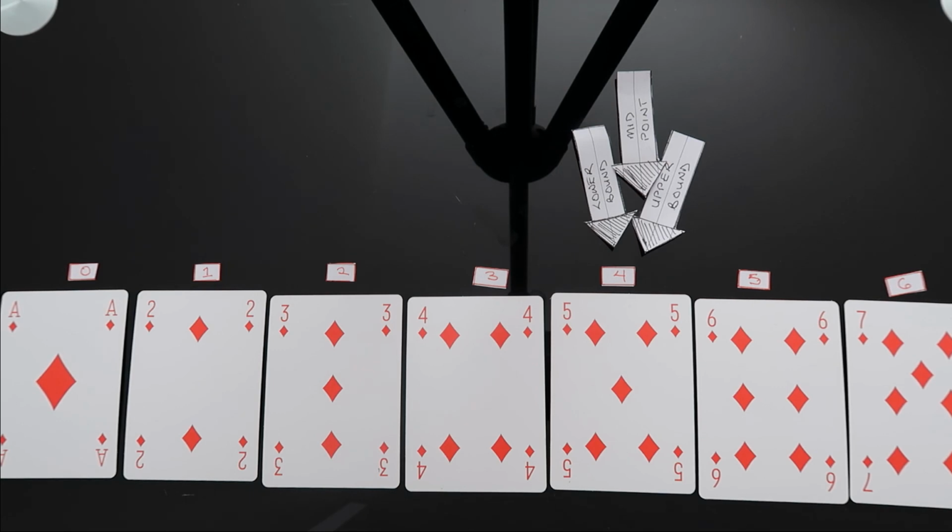Now, you might wonder, at what point will the search stop? This search would stop where found is true, so our midpoint is the value we're looking for, or where our upper bound is greater than our lower bound.